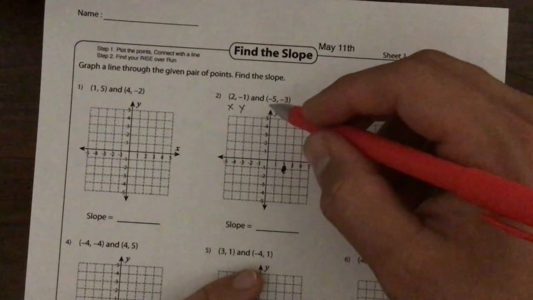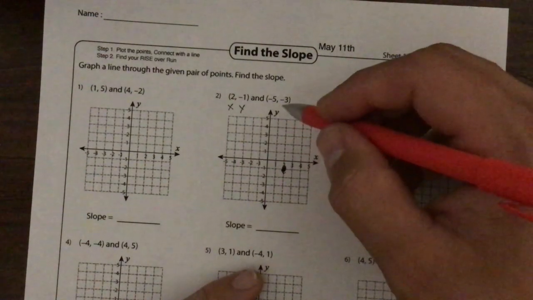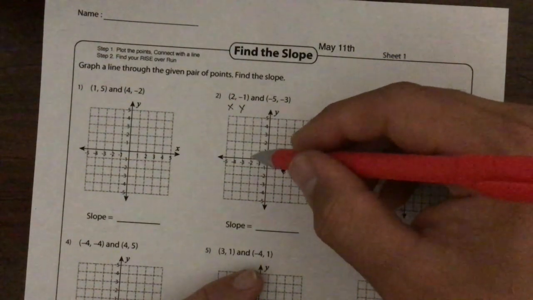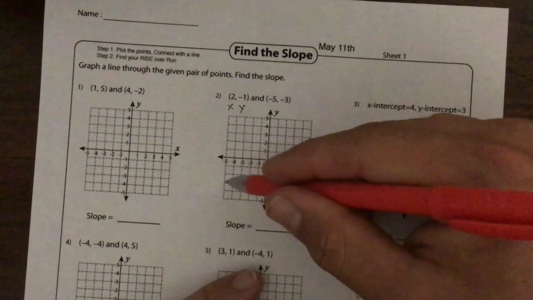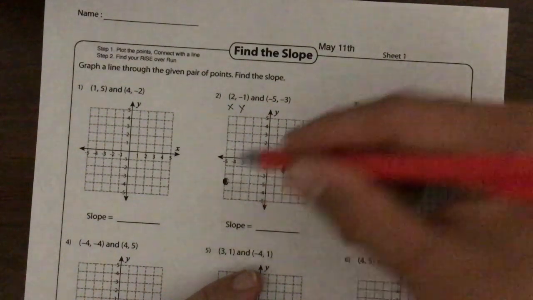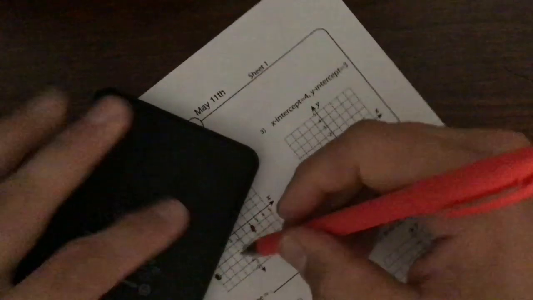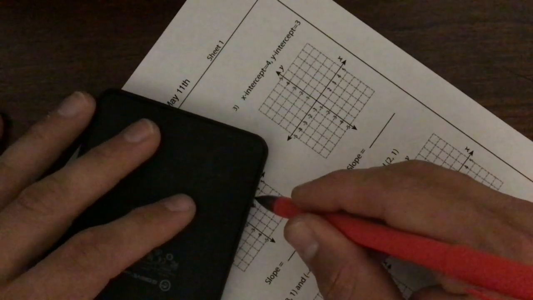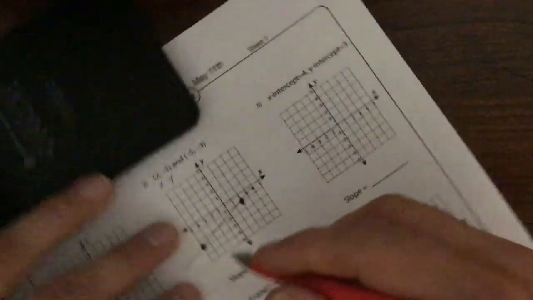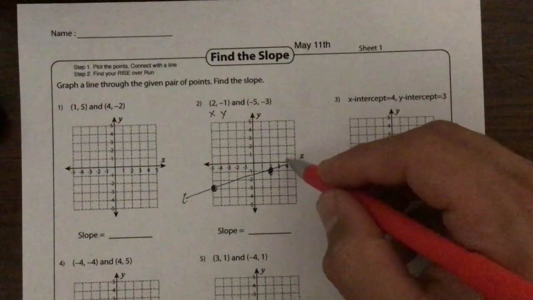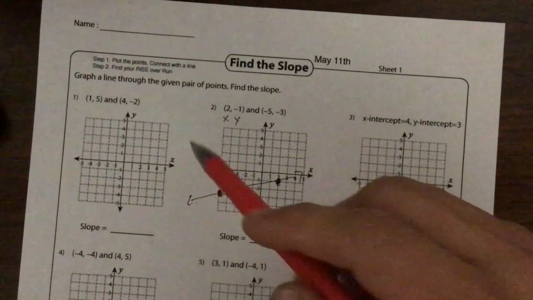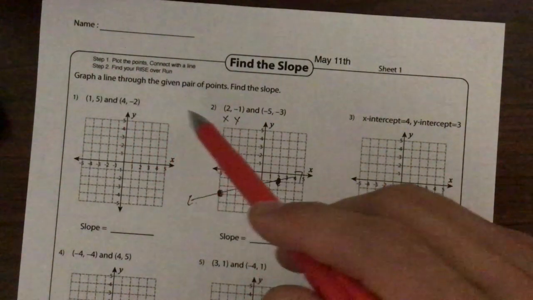All right, now I need to go over to the left 5 and then down 3. So 1, 2, 3, 4, 5 to the left and then down 3. 1, 2, 3. And that's my point. Now I draw my little line. Okay, making a nice line right here. Okay, look, I have graphed a line through the given pair of points.